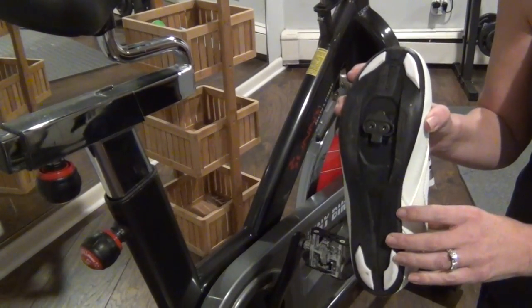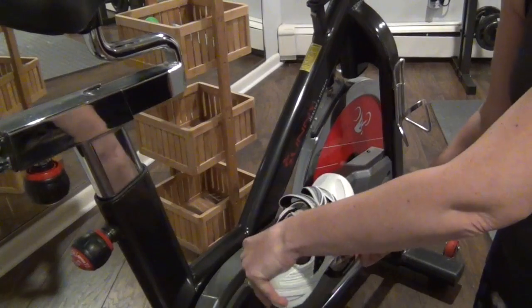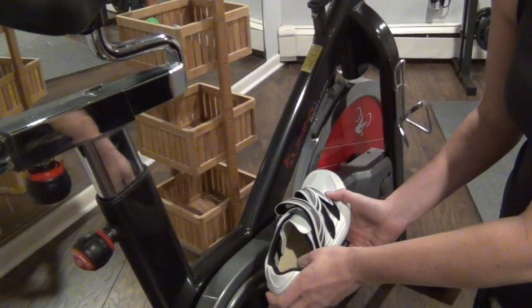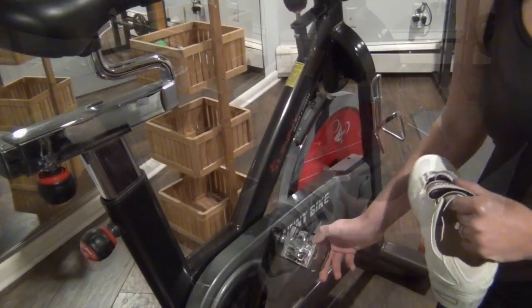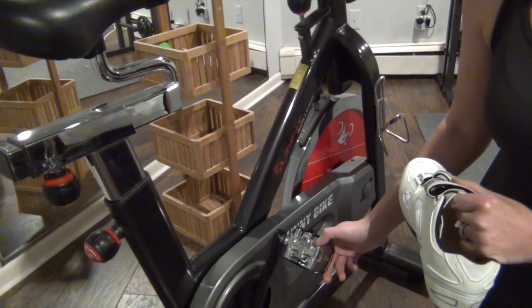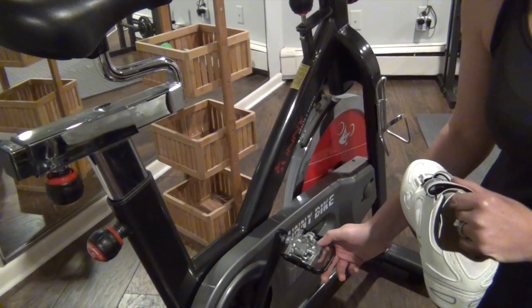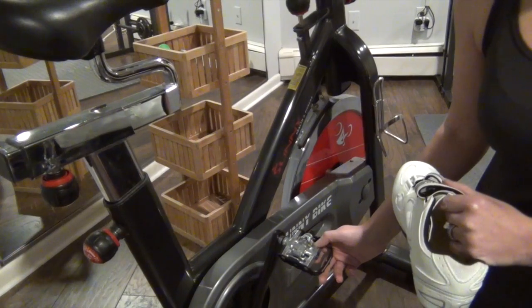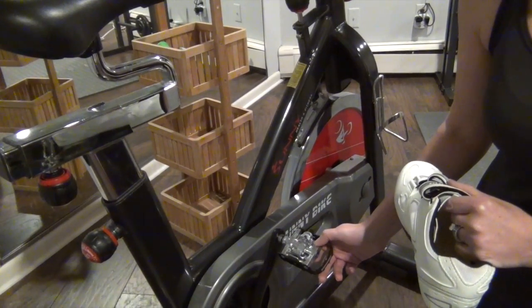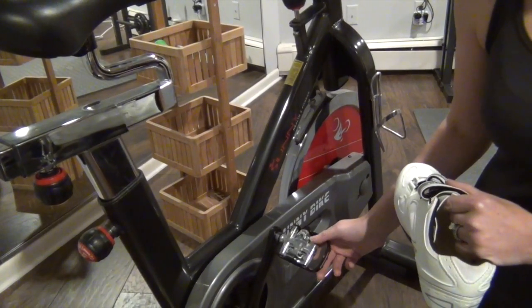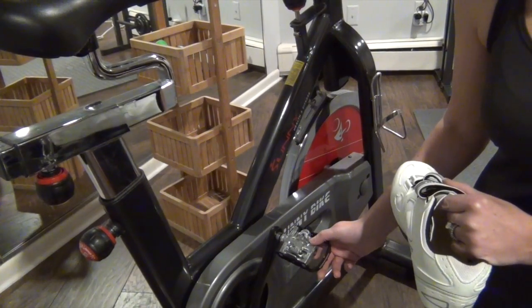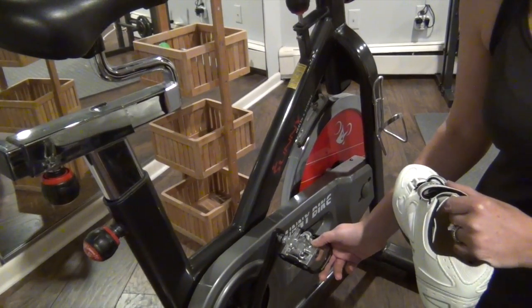I installed the cleats on the bottom, and now I can clip in, which I think you get a much better workout clipping in. There is a new version of this bike that comes with the pedals already included in the price. It saves a lot of time. It's just much more convenient to have them from day one, ready to go, and not have to install them yourself.